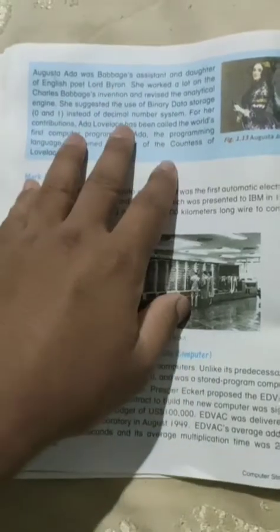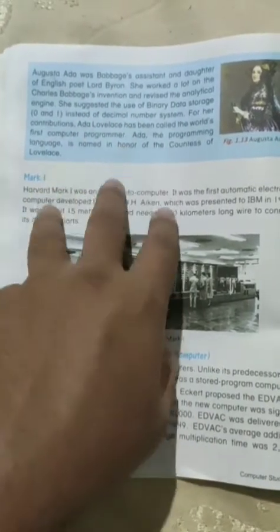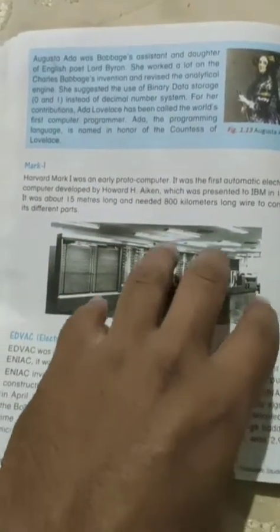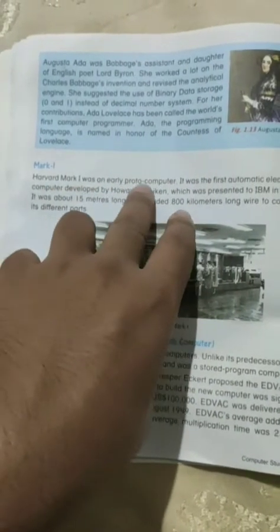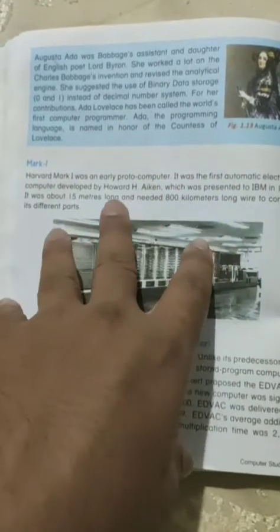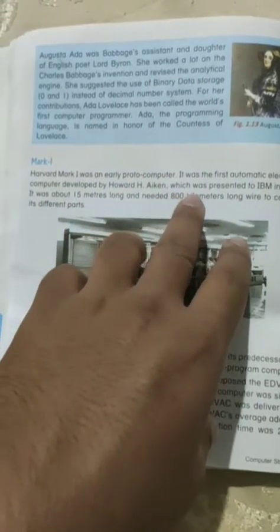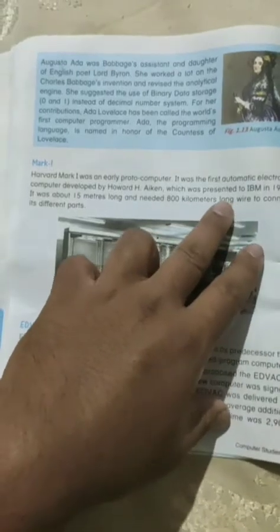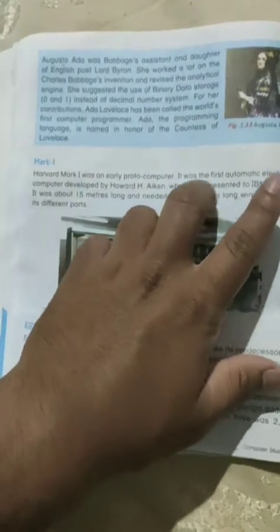Now this is a special note for Augusta Ada. Now we will talk about some more computers. There is Mark 1. Howard Mark 1 was an early proto computer. It was the first automatic electronic computer developed by Howard H. Aiken, which was presented to IBM in 1937.